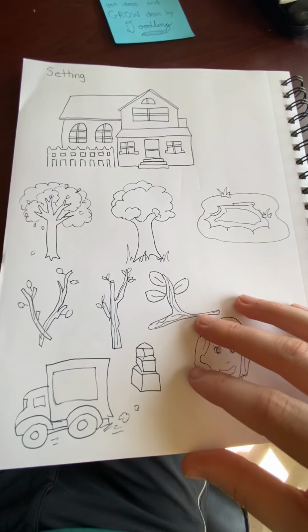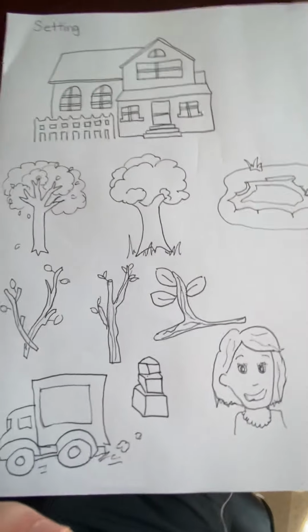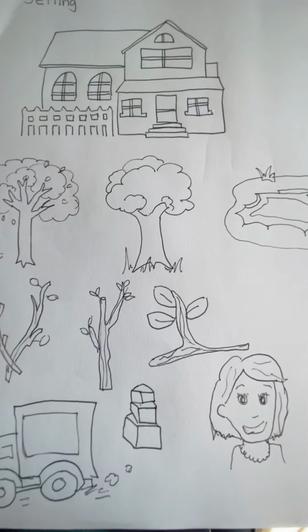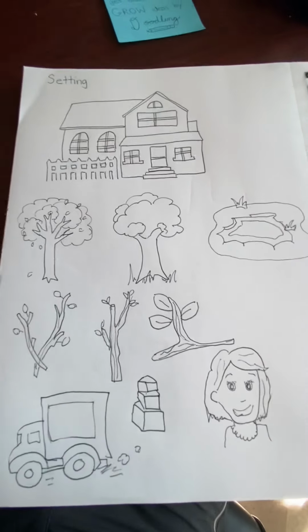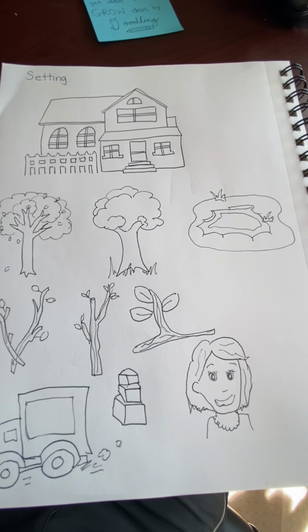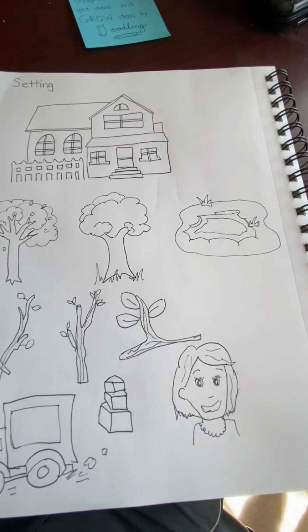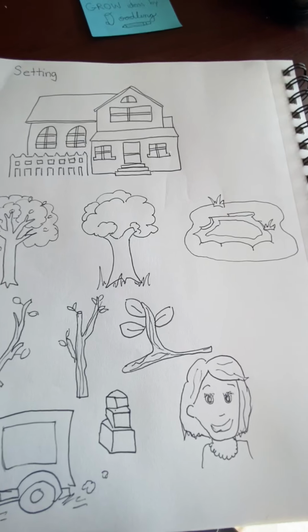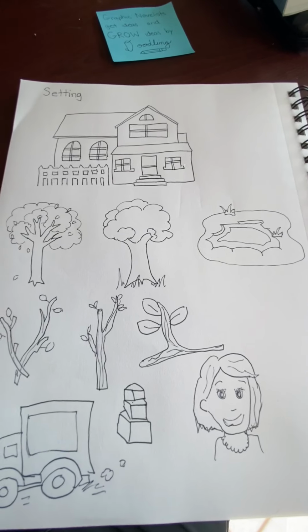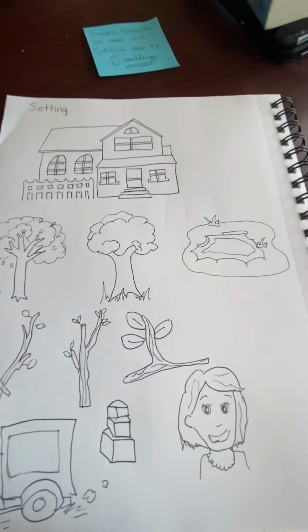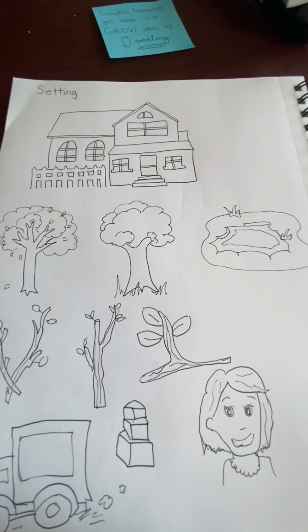So I hope you enjoyed this kind of small talk. I am getting through my story. I've developed the setting so far. I've thought about a possible problem and solution to my story. And our lesson next week is going to talk about how we can use the problem in our story and the conflict in our story to spark our whole plot of our story.